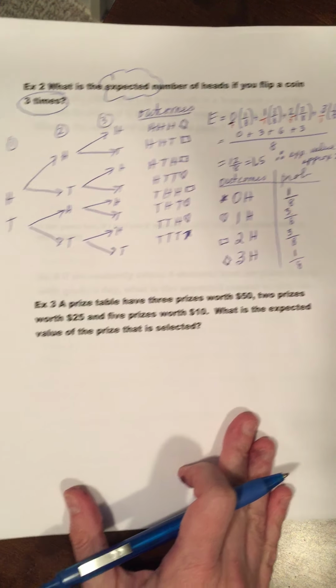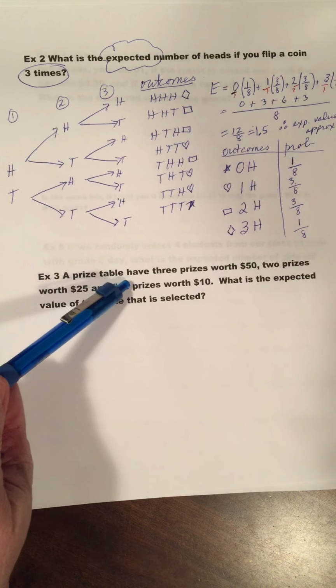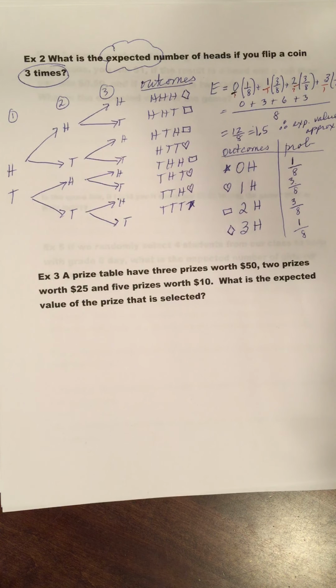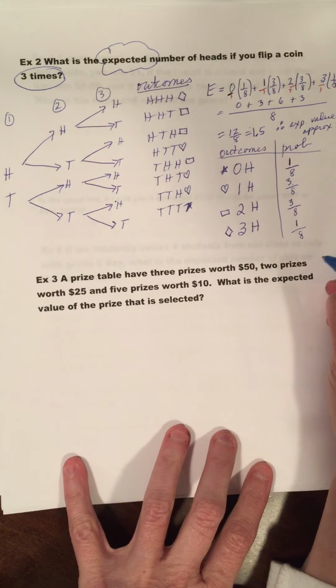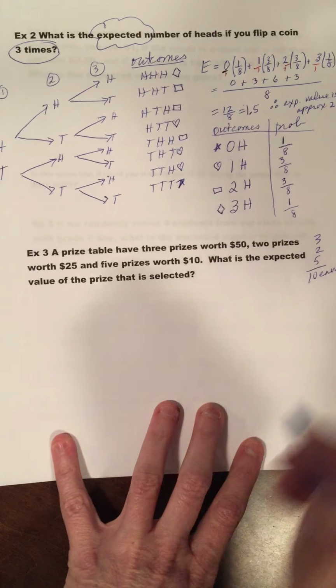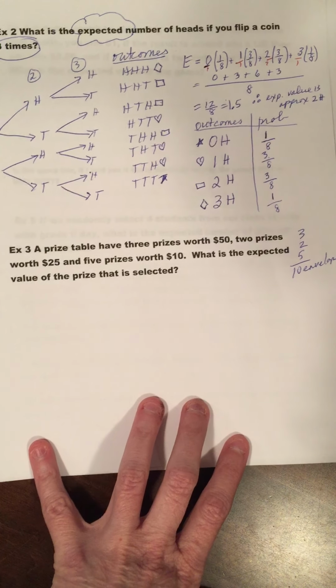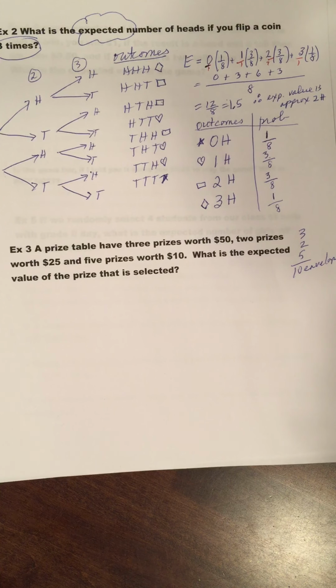Now, I've been told that over at the table, 3 of the envelopes have $50 in it, 2 of the envelopes have $25, and 5 of the envelopes have $10. Now let me think about that. 3 envelopes, 2 envelopes, and 5 envelopes. So in total, there's 10 envelopes. Okay, that makes sense to me. What is the expected value that is to be selected?